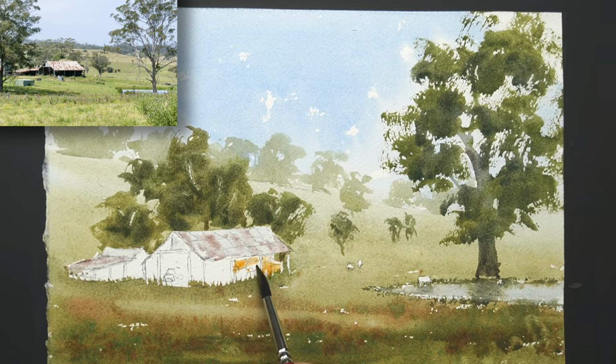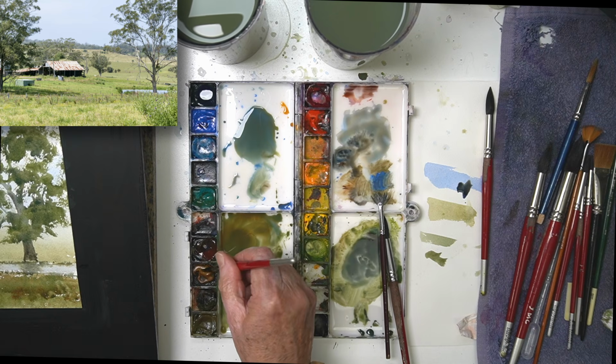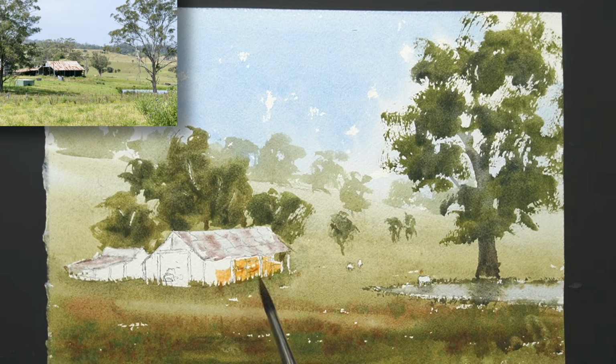That was a mixture of cad orange and a little bit of cad yellow. I'm going to throw in some raw sienna here as well. Again, we'll let that sit there.